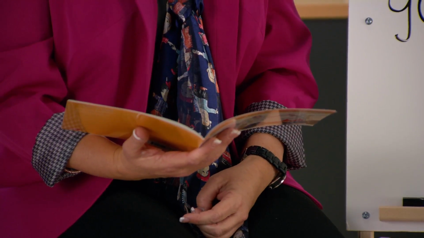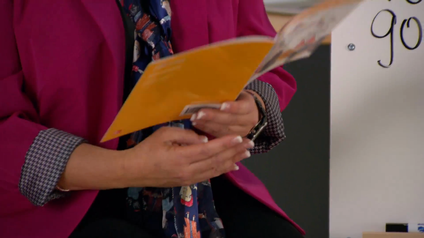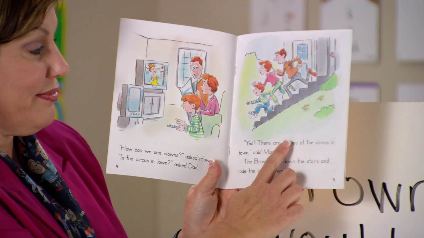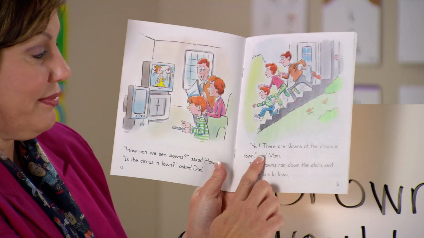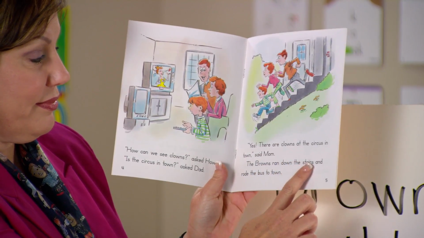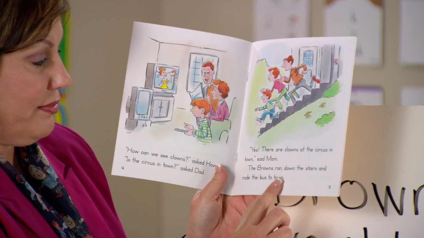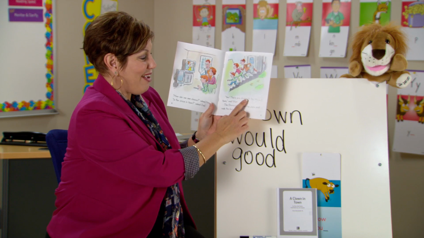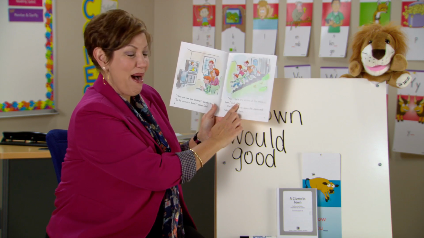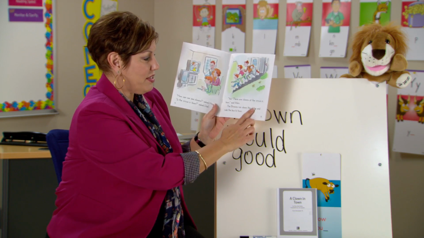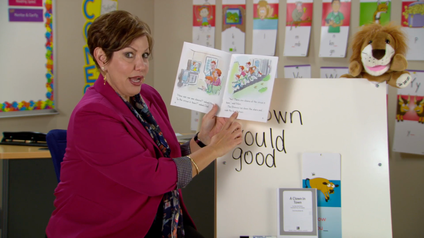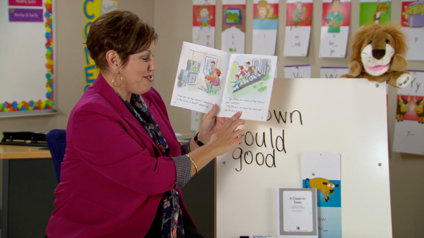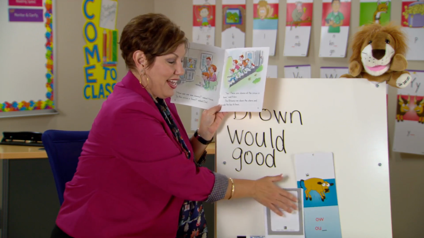And continue on page 5 with a silent read, boys and girls. And actually, I'm going to join you this time. Ready? Silent read. Excellent. Everybody together? Yes, there are clowns at the circus in town, said Mom. The Browns ran down the stairs and rode the bus to, everybody, let's blend this one. Town. Good, you knew it. Town. Reinforce the ow.